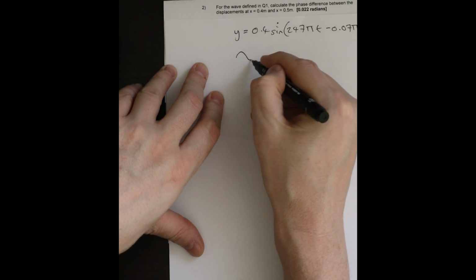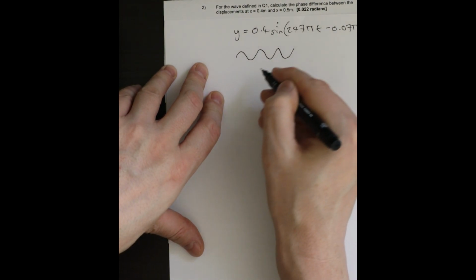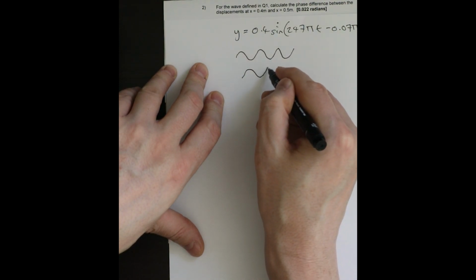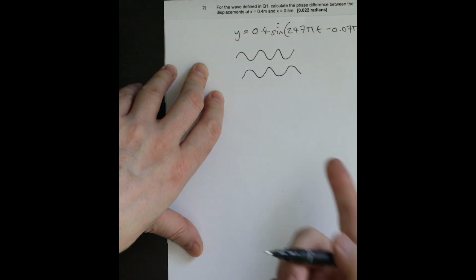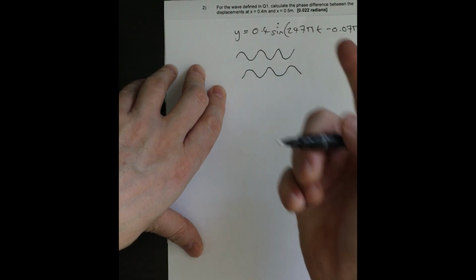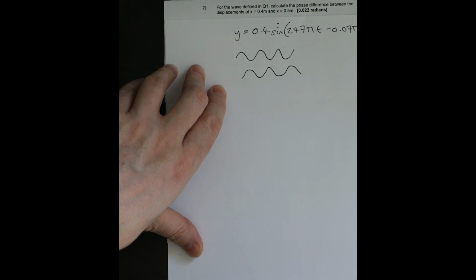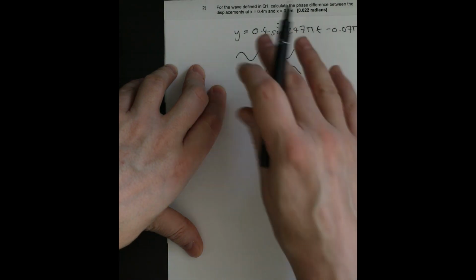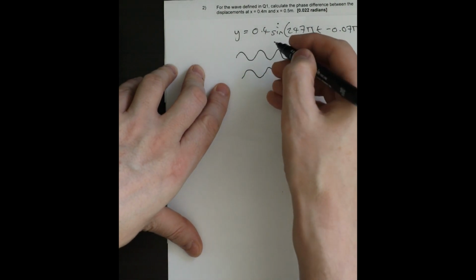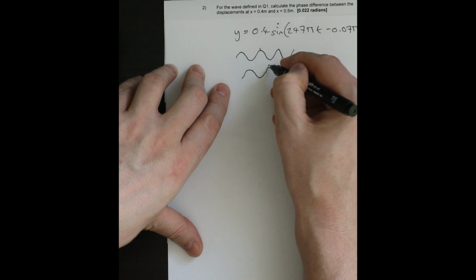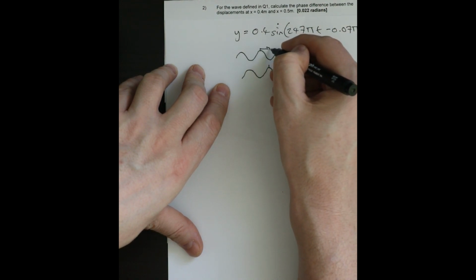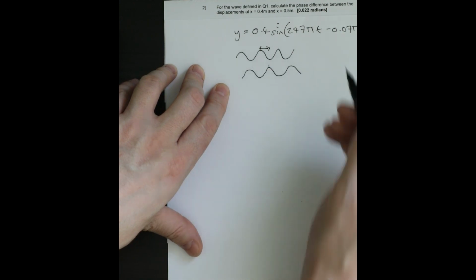If we have two waves, something like this, that are equal in terms of their constants, so they're the same omega, the same wave number and the same amplitude, then we can describe the phase difference between the waves as the kind of shift between the alignment of those two waves.